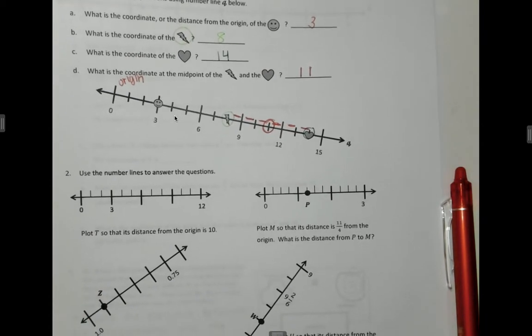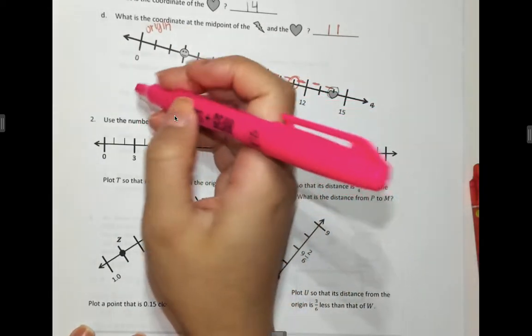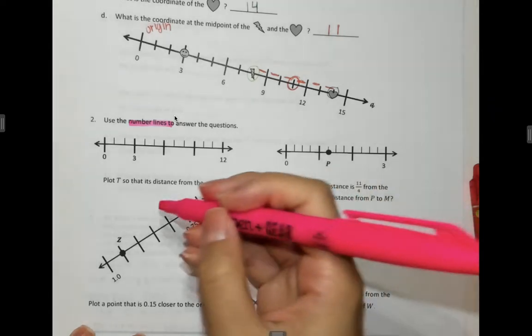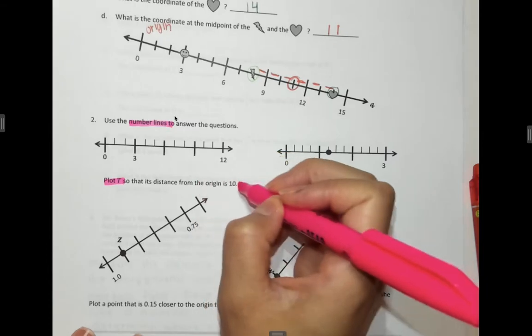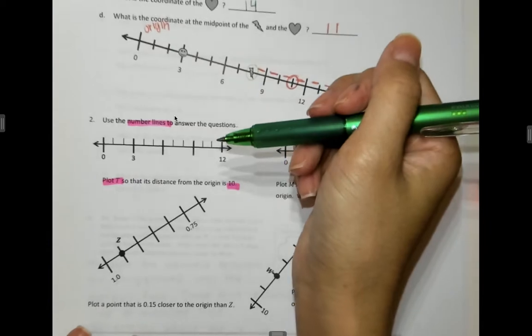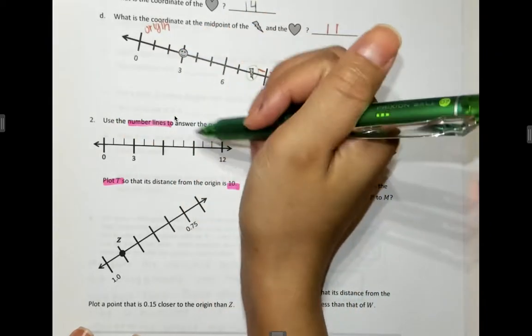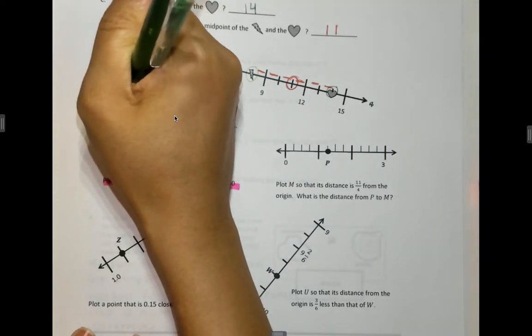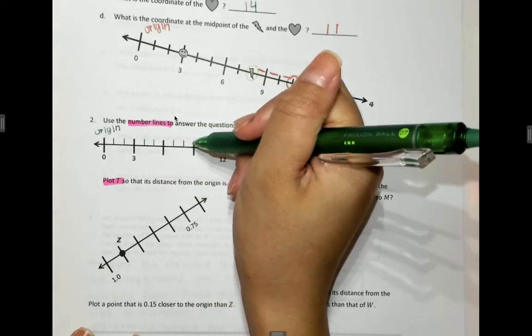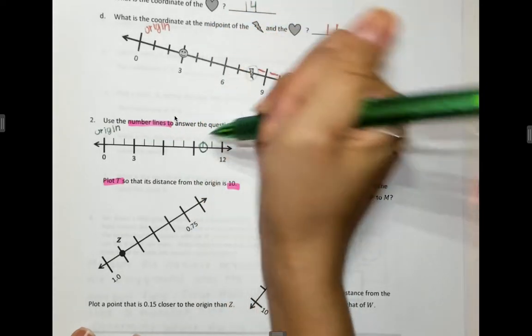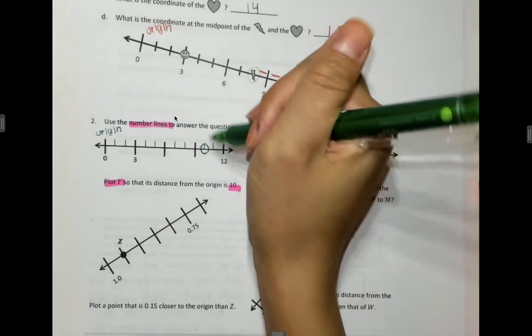For number 2, use the number lines to answer the questions. So I'm going to make sure that I'm looking at my number lines so that I can answer the question they ask. It asks me right here, plot T so that its distance from the origin is 10. Okay, so the distance from the origin is 10. So 1, 2, 3, this is the origin. Just to remind you. 1, 2, 3, 4, 5, 6, 7, 8, 9, 10. So this right here is going to be my plot T.